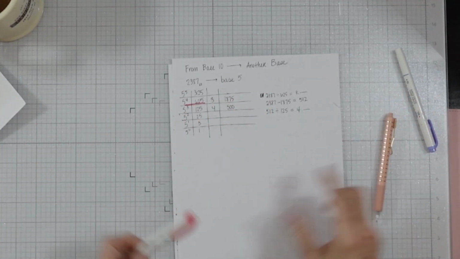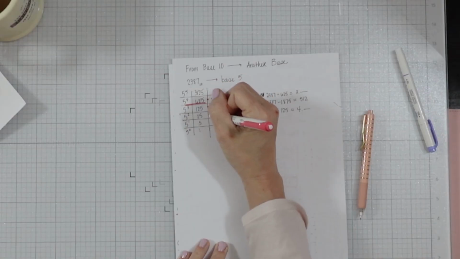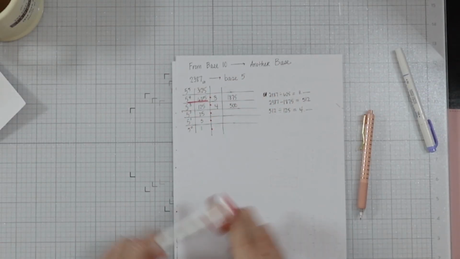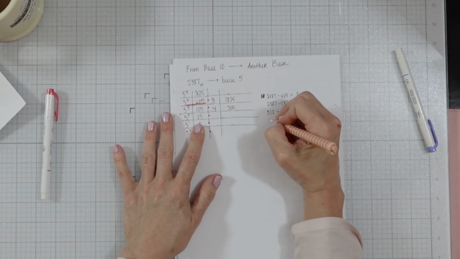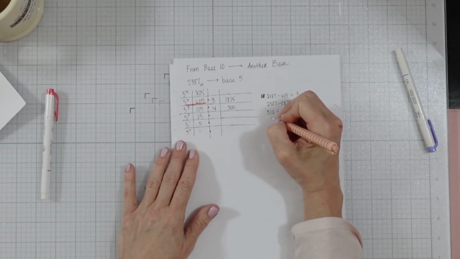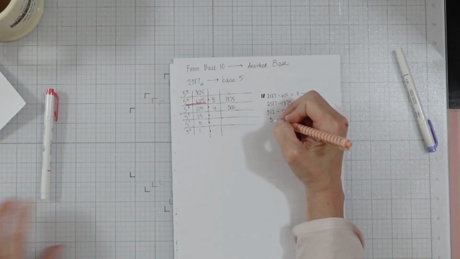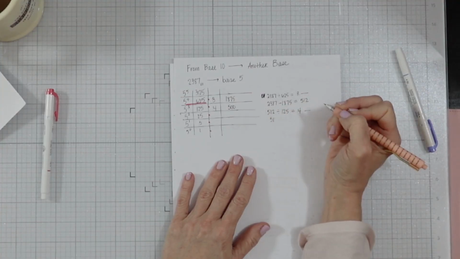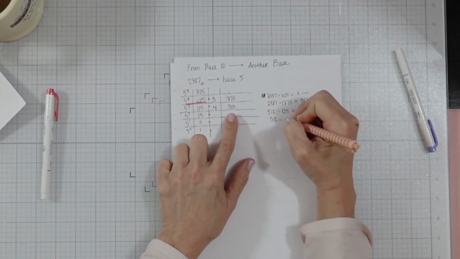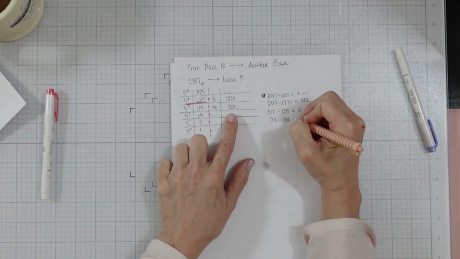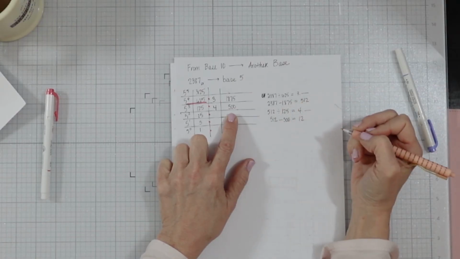By the way, I am multiplying. All of these are going to get multiplied. Then I'm going to take 512 and subtract the 500, and I get 12.